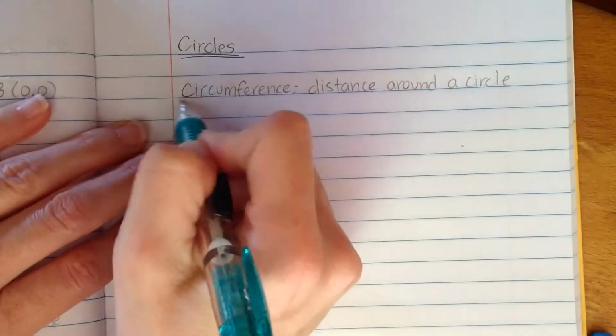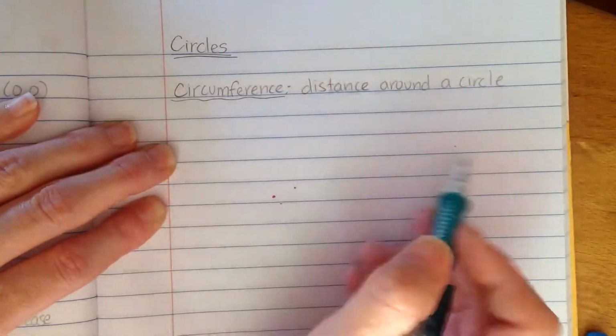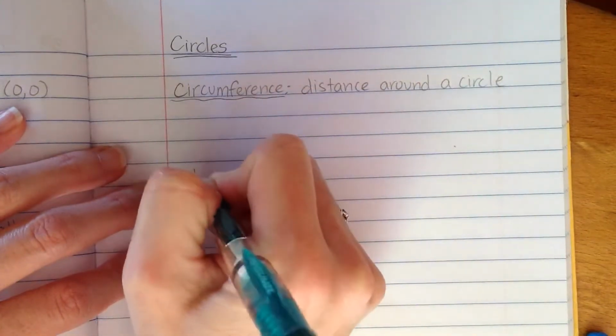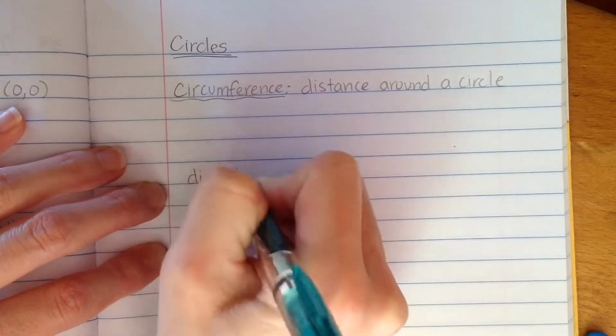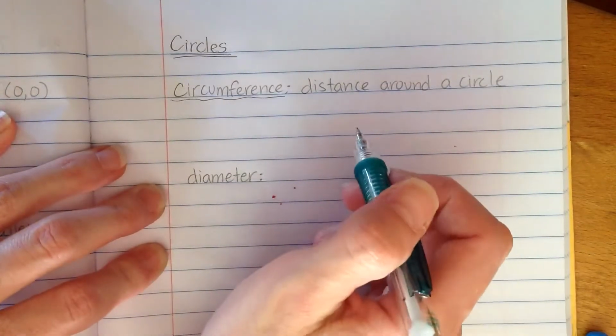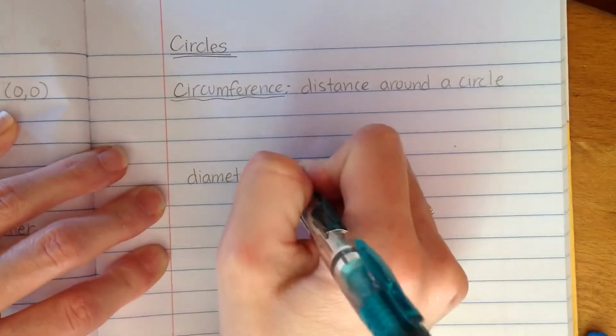I'm going to leave some space here because I'm going to put a formula to find circumference in just a minute. Then we have the diameter, which is the distance across the circle.